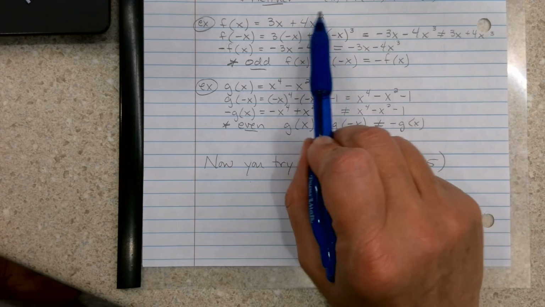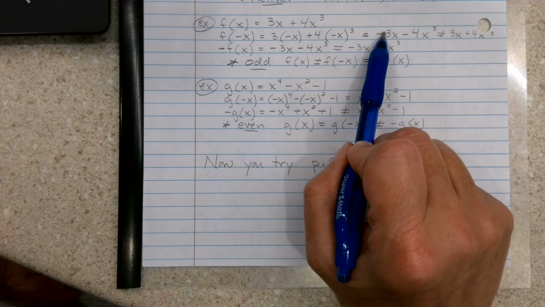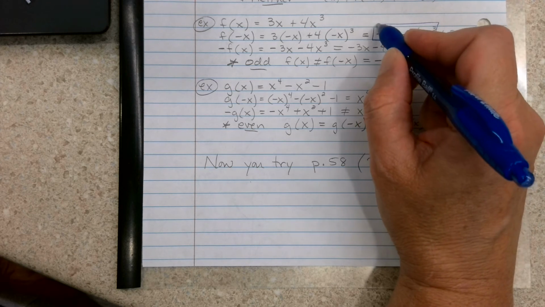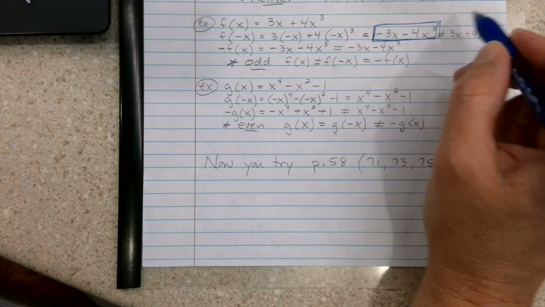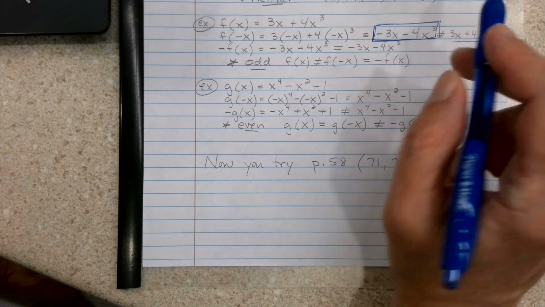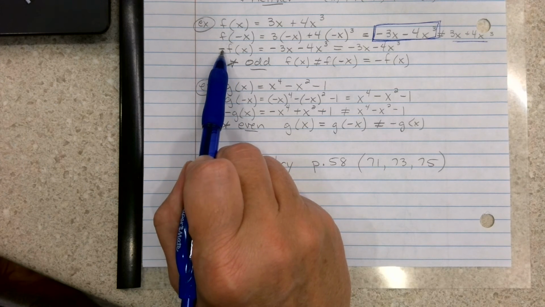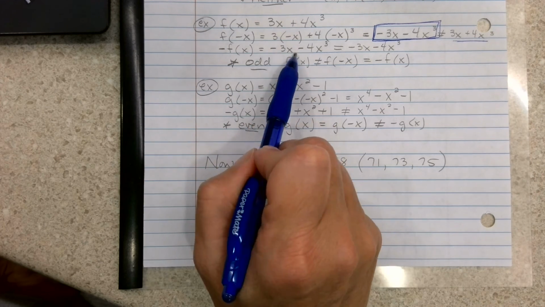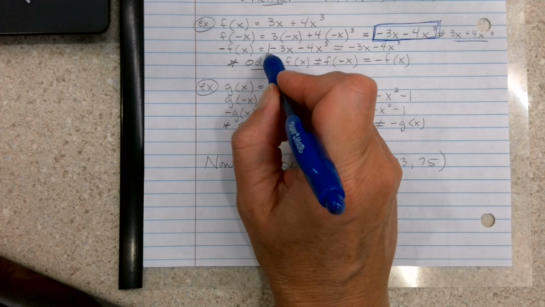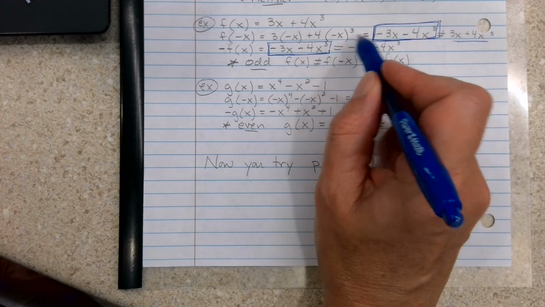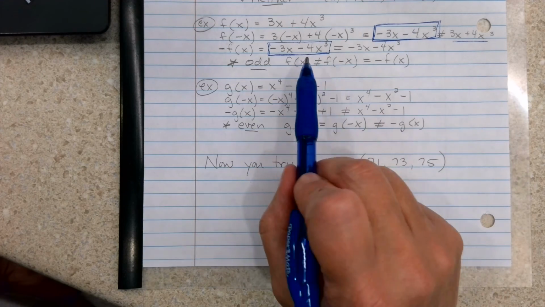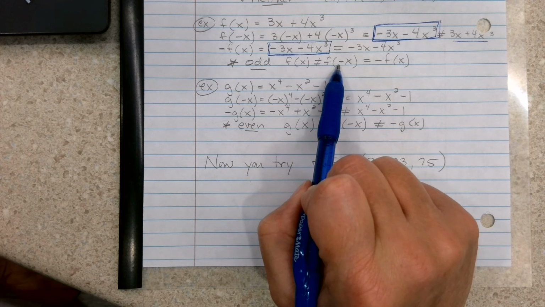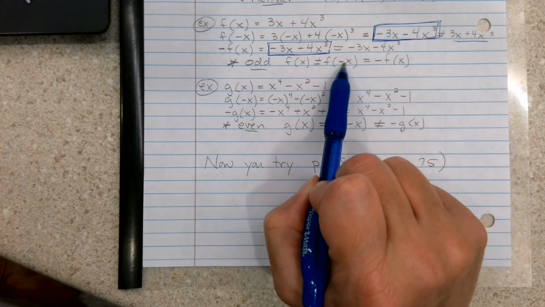Since that's not the same, it's not even. This is what I got when I substituted x with negative x. It's not the same as the original, so it's not even. If I take the negative across the whole function, so it becomes a negative 3x and a negative 4x cubed, I get the exact same thing as when I replace the x with a negative x. So this one is odd. Replacing the x with a negative x changed the function, but making the whole function negative matched.